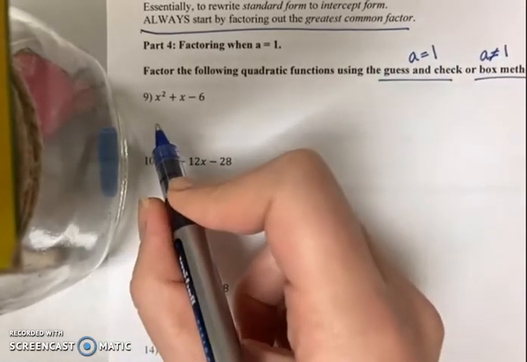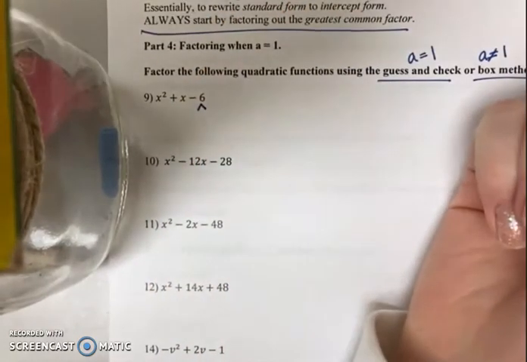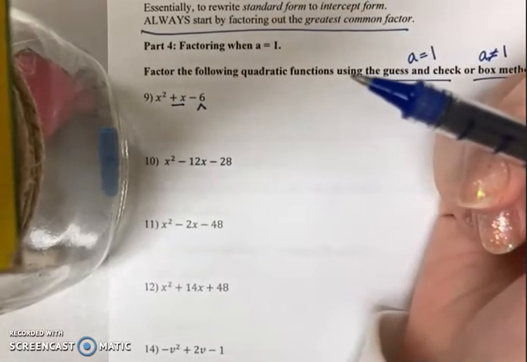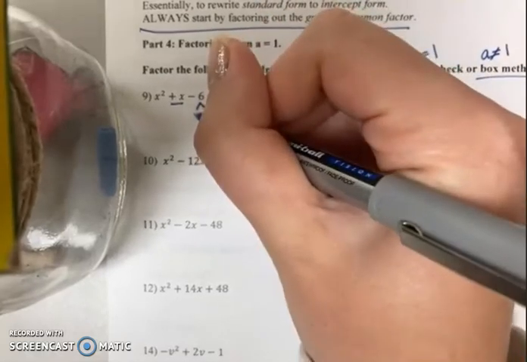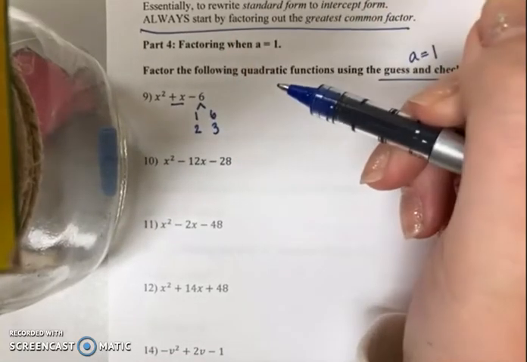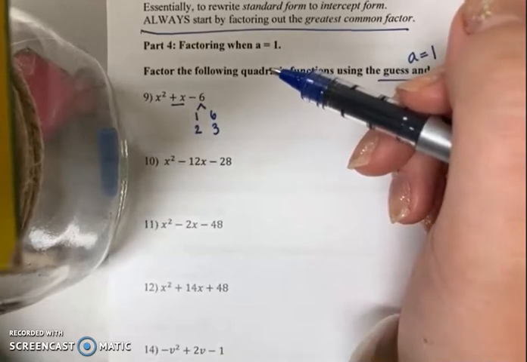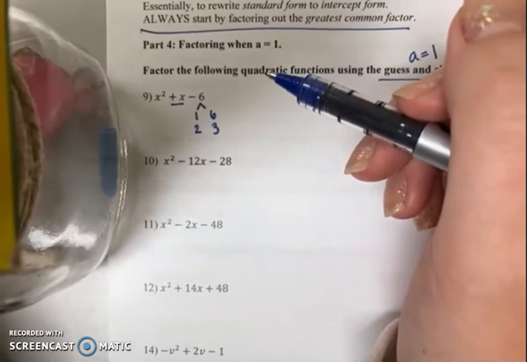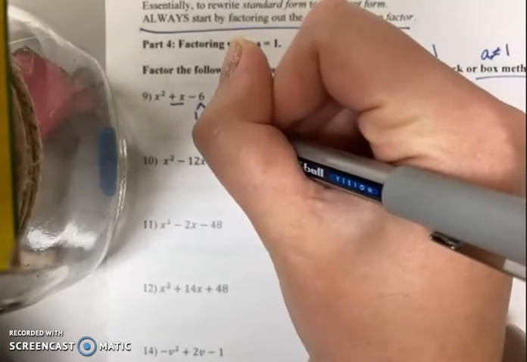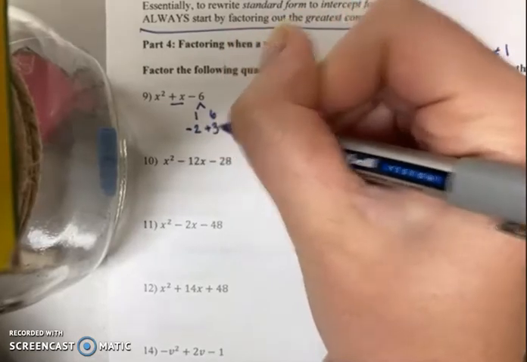Okay? Starting with number 9, guess and check, what we do is we want to see the factors of C, and we ask ourselves what factors of C would give us the middle term, so B. The factors of 6 are 1 and 6, 2 and 3. Now there's a negative sign here, meaning that when you multiply these numbers together, one of them is going to be positive and one of them is going to be negative. Using different signs, I want to know which pair could I use to get a positive 1? Well, if I have a positive 3 and a -2, that would give me a positive 1. So -2 and +3 is what I want to do.